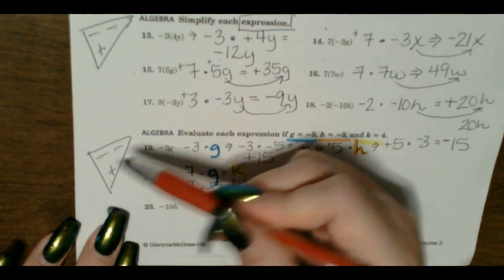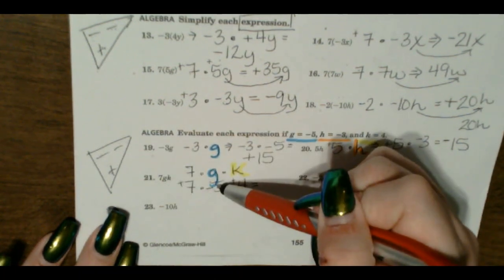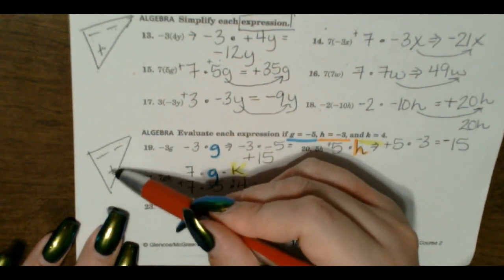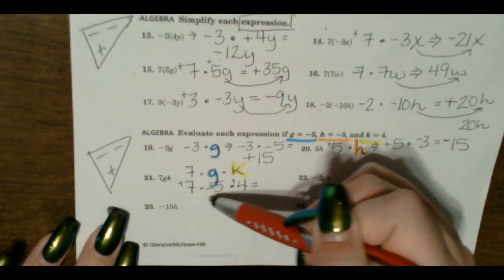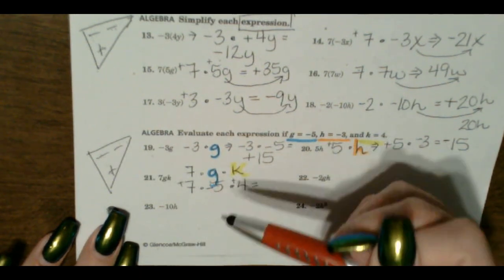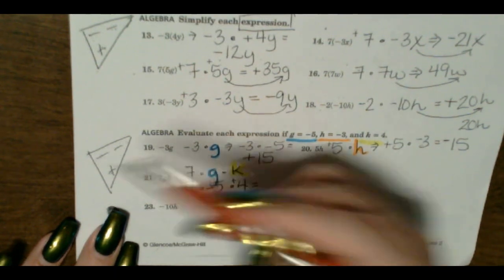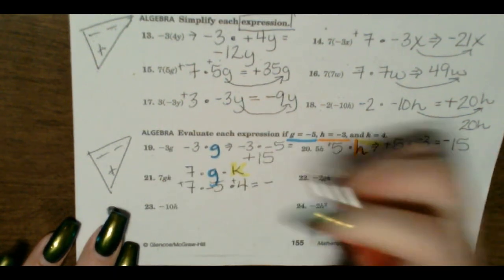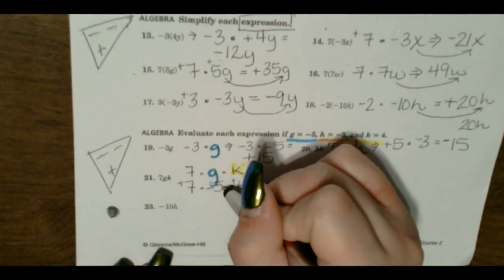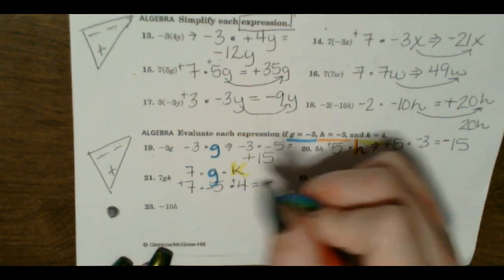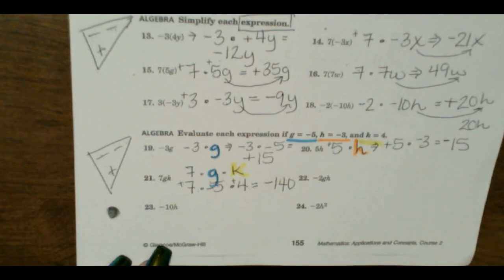So a positive times a negative is negative. So this whole first part is negative. A negative times a positive 4 is a negative. And when you multiply a 7 times 5 is 35. 35 times 4 is 140.